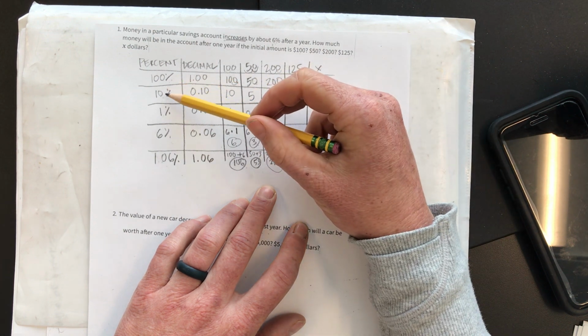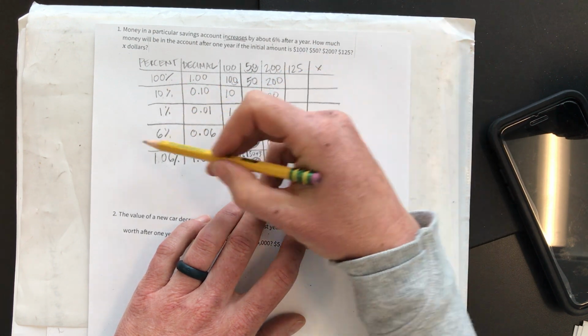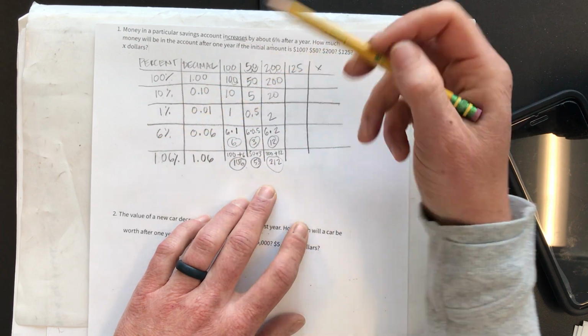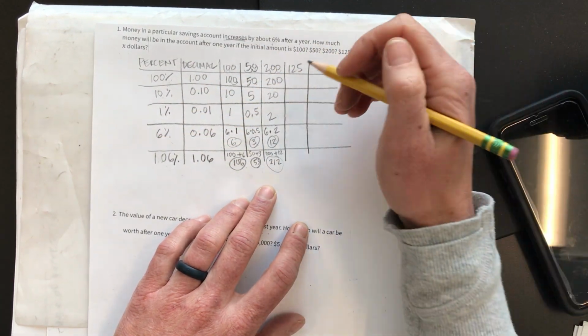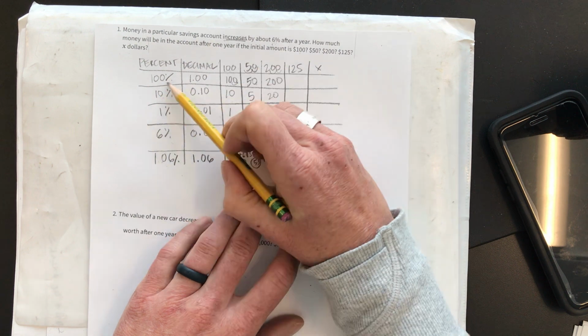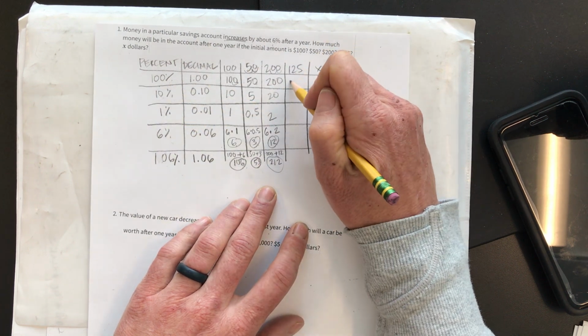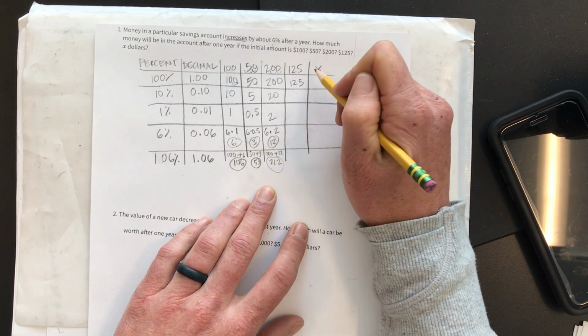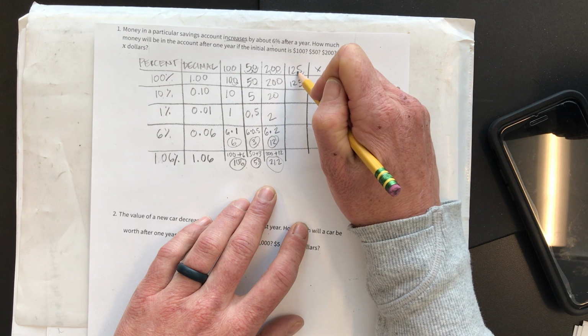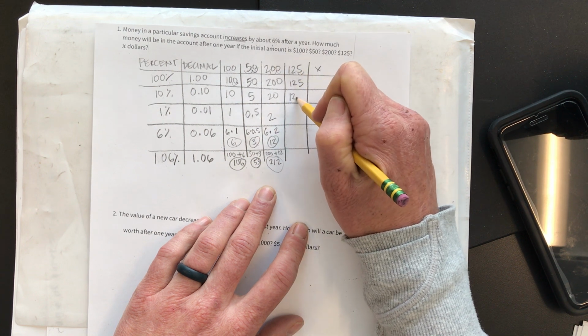This strategy works well for all kinds of crazy numbers, just by dividing by 10 each time to get our 100%, 10%, and 1% values, and then multiplying to get your respective 37% or 23% or whatever you're trying to get to. So 100% of $125 is 125. 10% of that, I'm simply going to divide by 10, is 12.5.